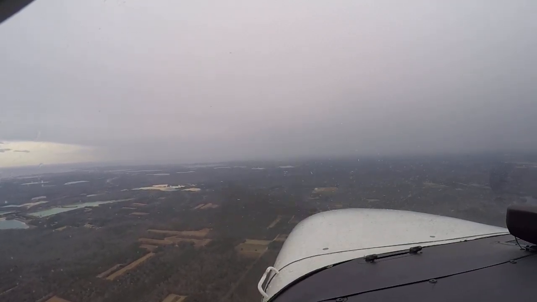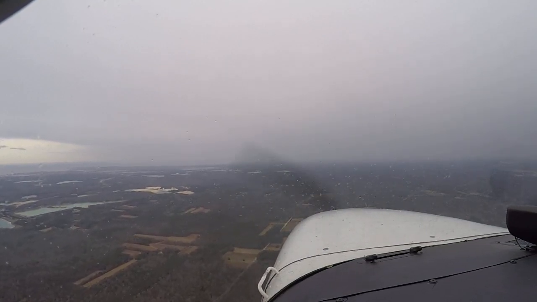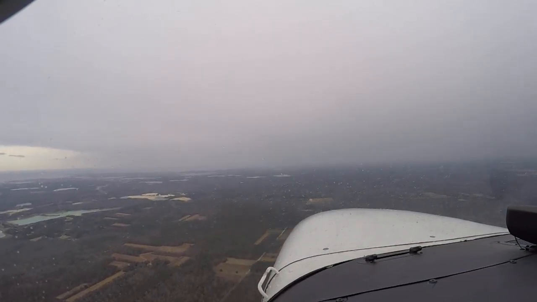Okay, 28 is the concrete runway, right? No, that's 32 and 14. Oh, okay. Yeah, the blacktop one is 28.